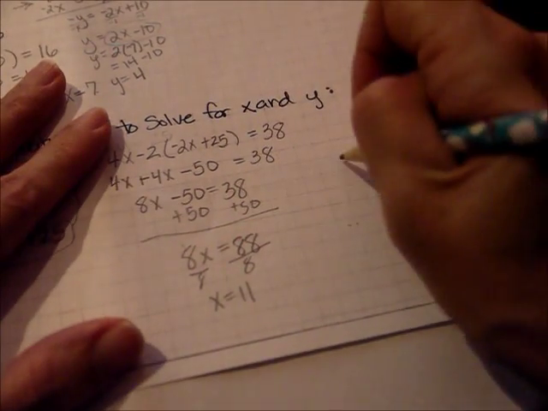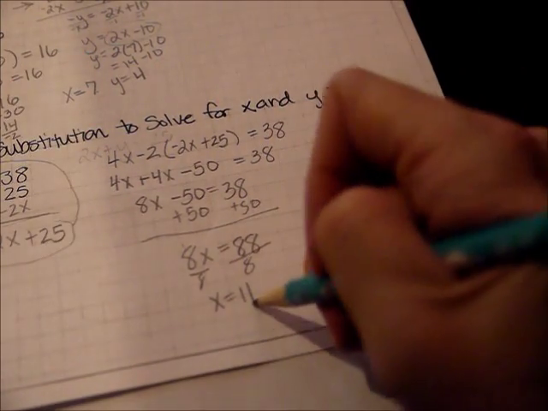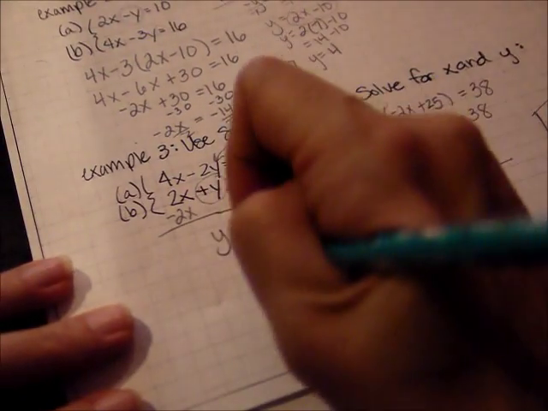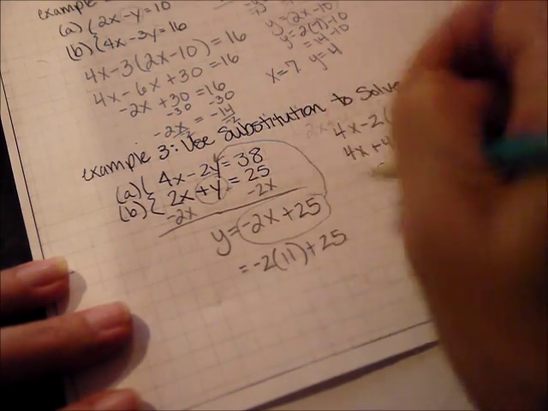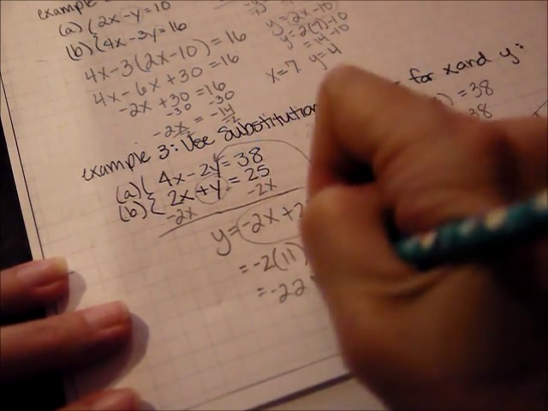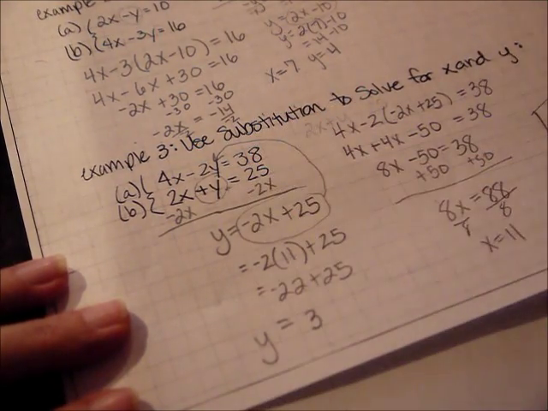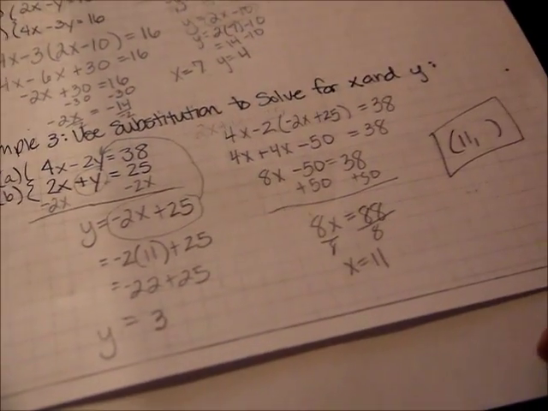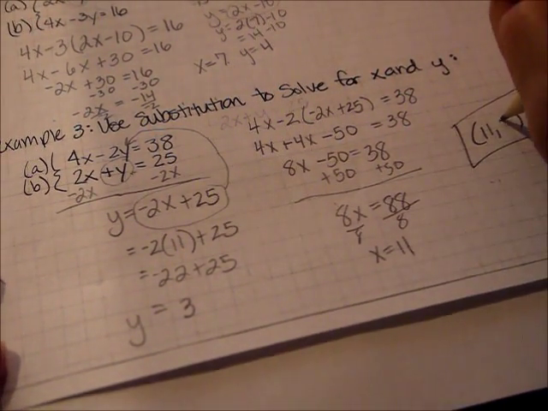All right, here we go. Now let's go ahead and plug this over here. y equals negative 2 times 11 plus 25 equals negative 22 plus 25 equals 3. So y equals 3. Okay, I did cruise through that fast, which is nice about video, is you could stop, rewind.